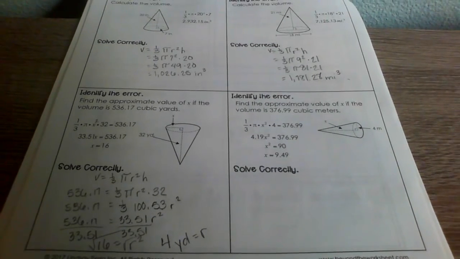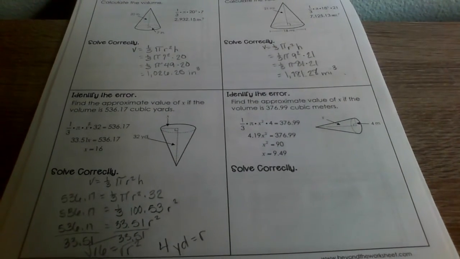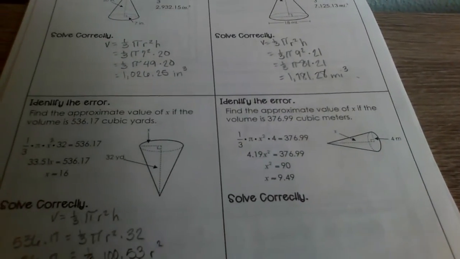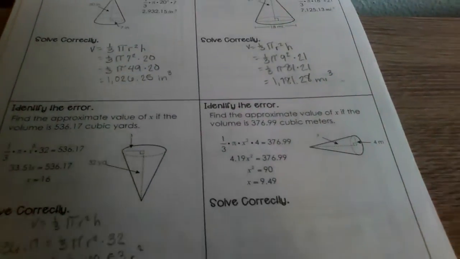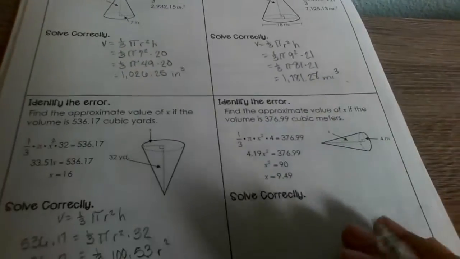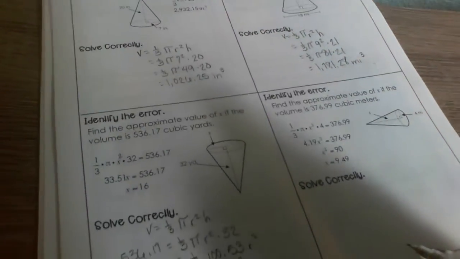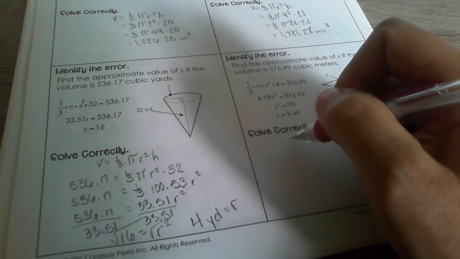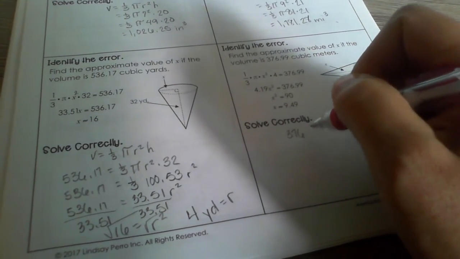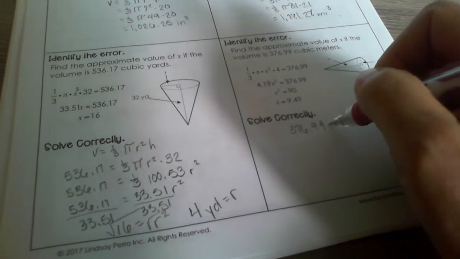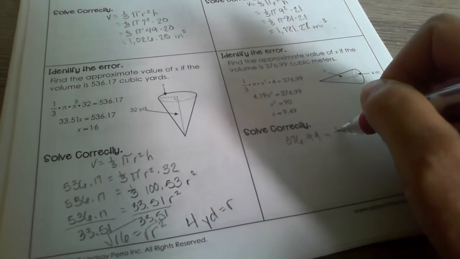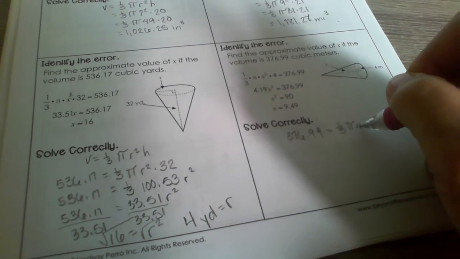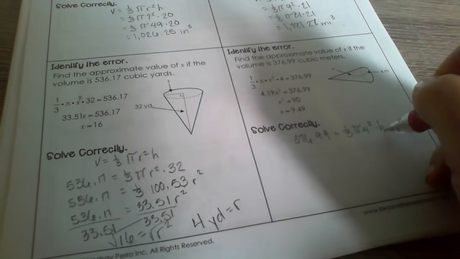All right. The last one is this. We want the approximate value of x if the volume is given, right? Where we have the radius, but we don't have the height. So again, we'll just go with this. Our volume, 376 and 99/100, is going to be equal to 1/3 pi times 4 squared times the height.